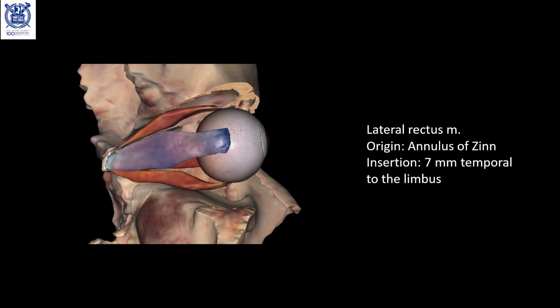Lateral rectus muscle. This muscle is responsible for lateral movement of the eyeball, specifically abduction. Abduction describes the movement of the eye away from the midline, that is to say, the nose, allowing the eyeball to move horizontally in the lateral direction, bringing the pupil away from the midline of the body.